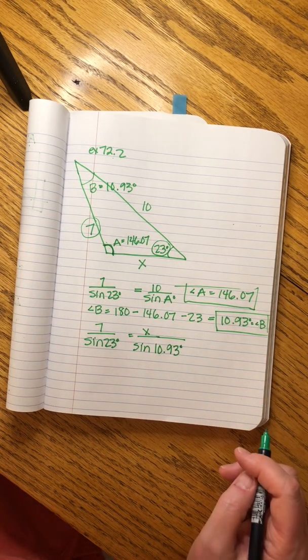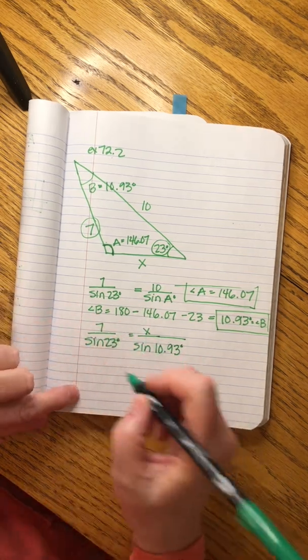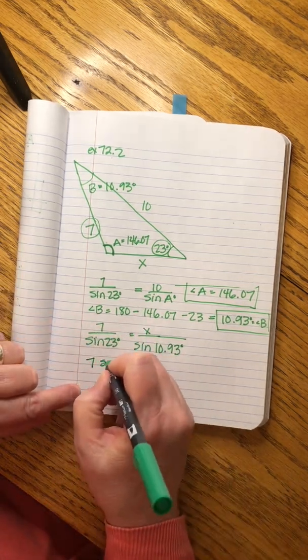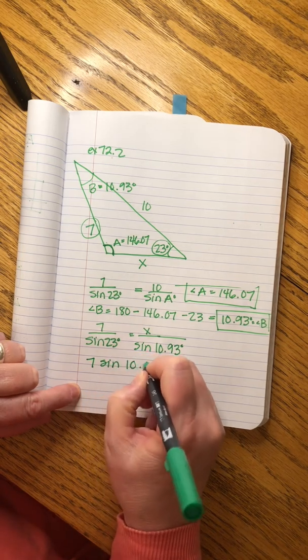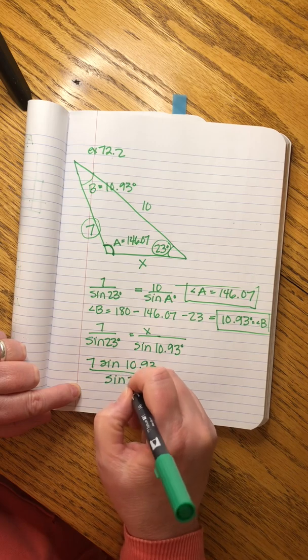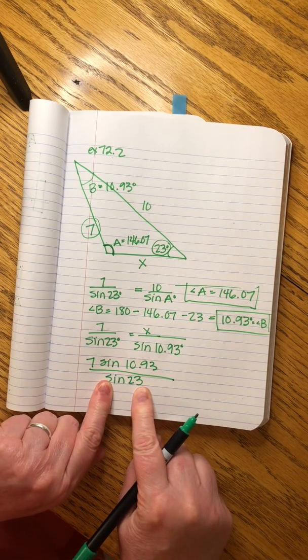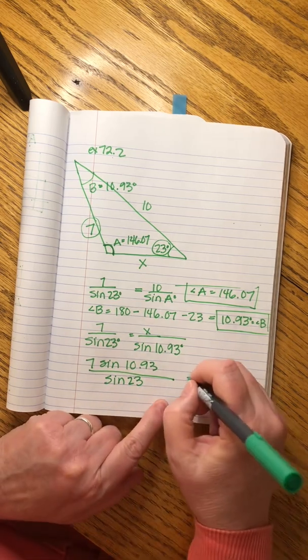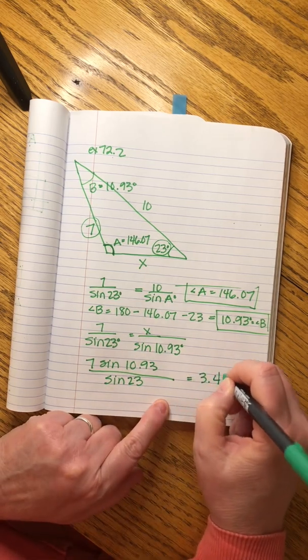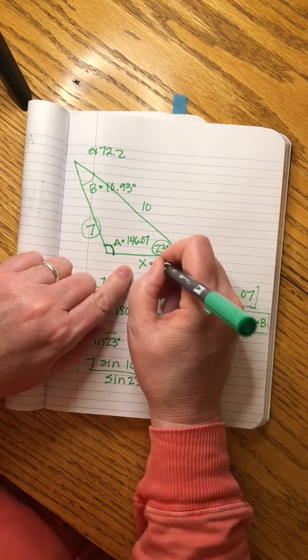Right? We algebraically flip it around. We cross multiply. This will end up on the bottom. So we say 7 times the sine of 10.93 degrees divided by the sine of 23. Use your parentheses down here on your calculator. And that will get us to 3.40. That is the length of side x.